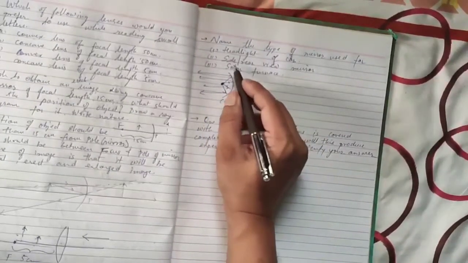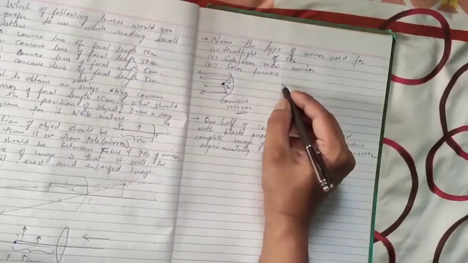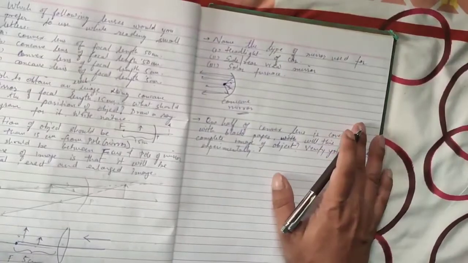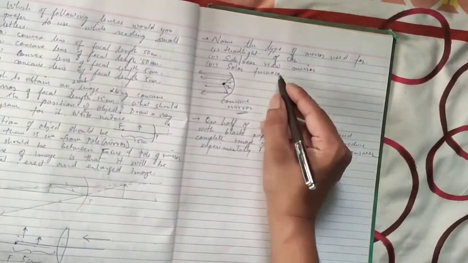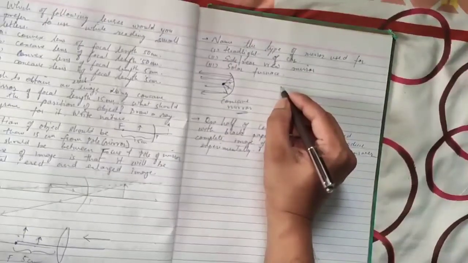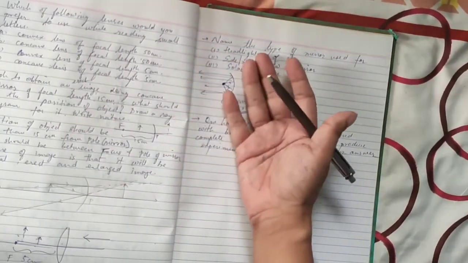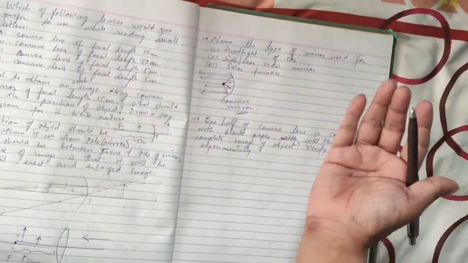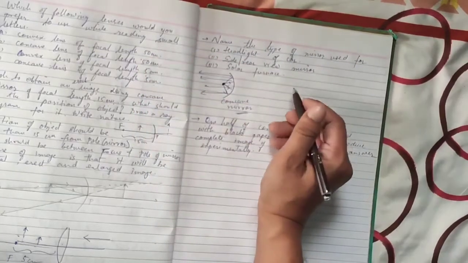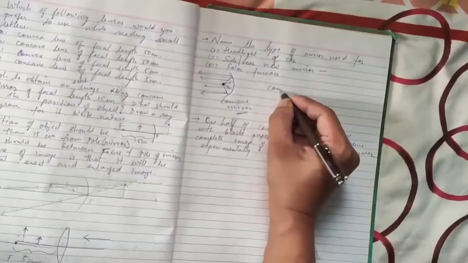The second one, side view or rear view mirror. So you have seen that whenever you look in a side view or the rear view mirror of a vehicle, the vehicles behind us appear to be smaller, and erect, not inverted, and you get a wide range of view, everything around you. And that is why the mirror used in this one is convex mirror.